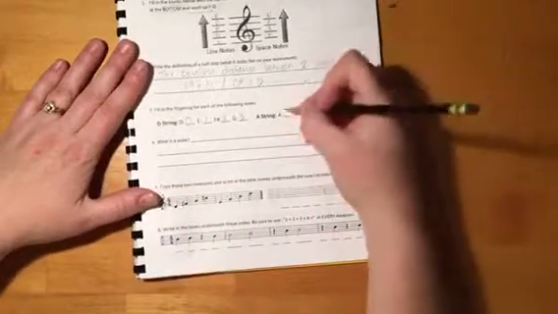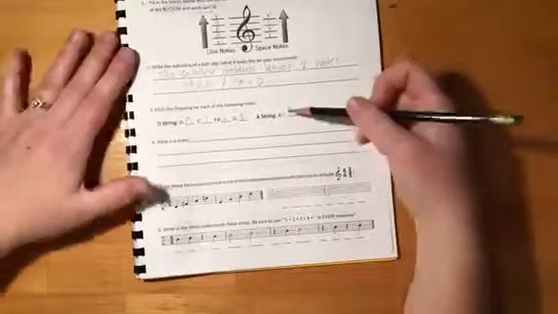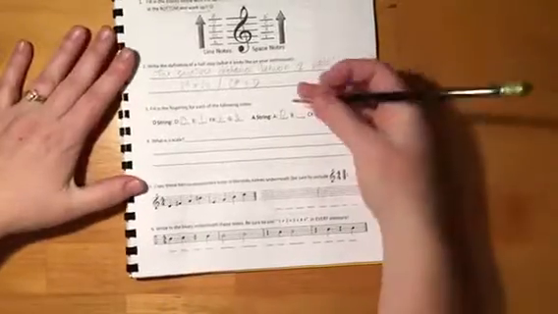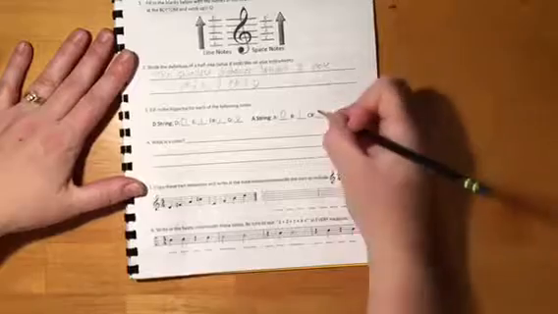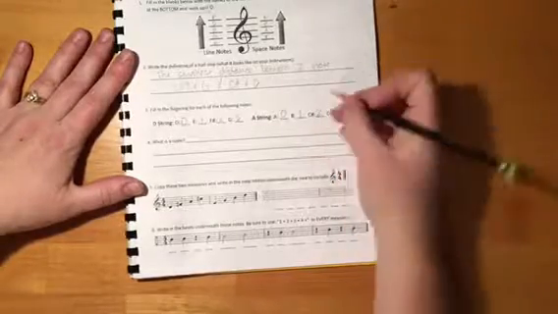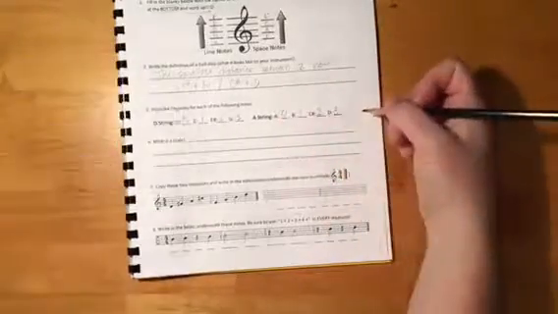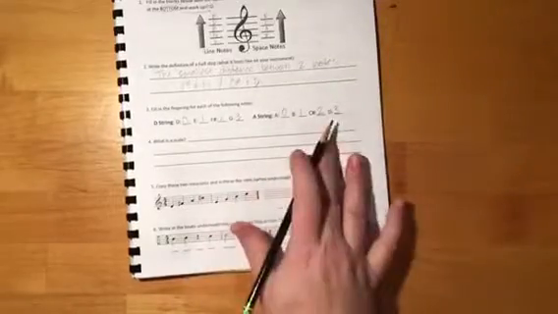A string is going to be the same thing. To play A on the violin or the viola, no fingers. You put one finger down, it's the next note. You put your second finger down, it's the next note. You put your third finger down. A, B, C sharp, D. Okay? So that's how that works.